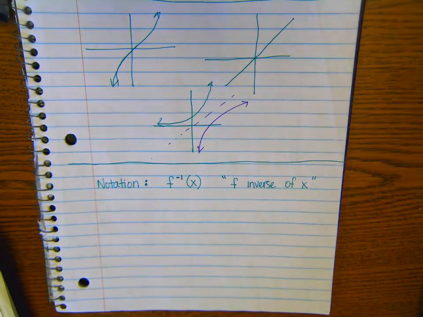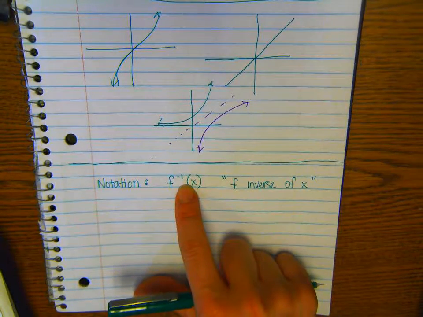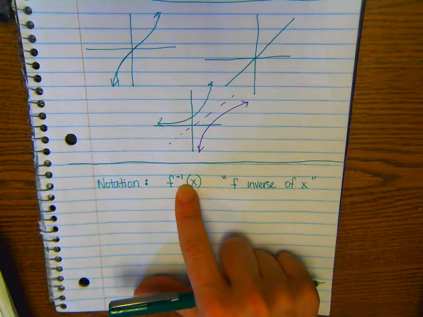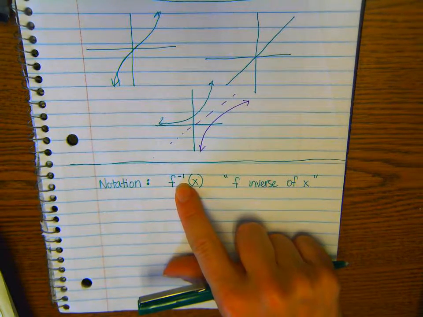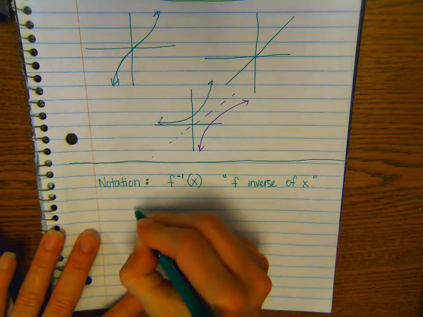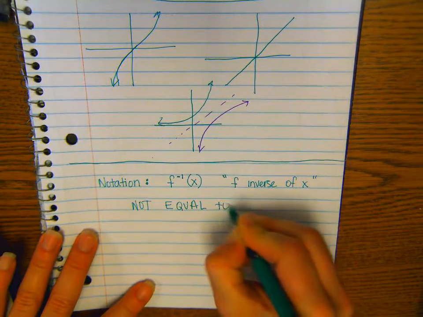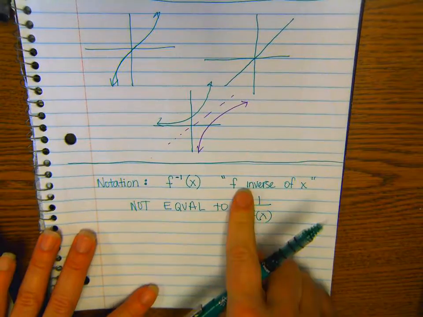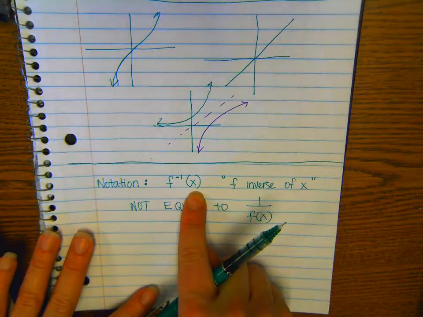Now here's where this gets confusing, because when you do powers, they teach you that a -1 power means what? 1 over? You need to understand this is not a power, and that's what's confusing about it. So I'm going to write here, this is NOT equal to 1 divided by f of x. That's not what it means. It means f inverse of x. It's a notation. So if I ask you to find this, this is how you do it.